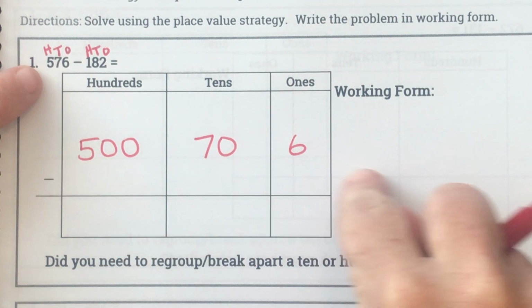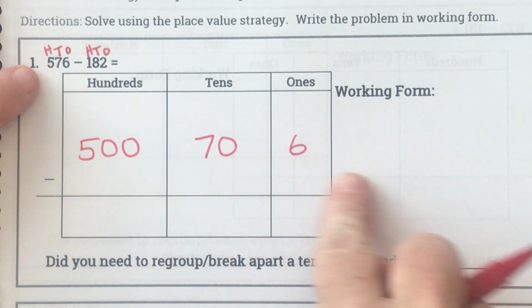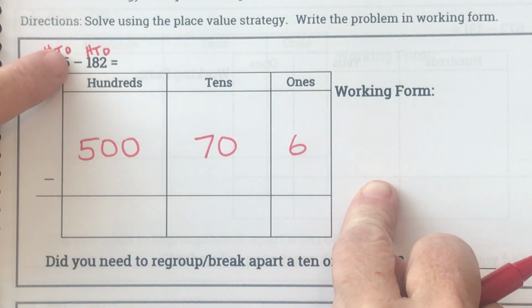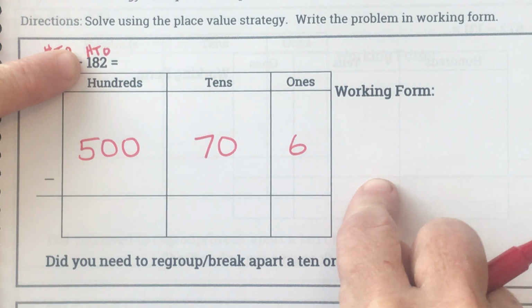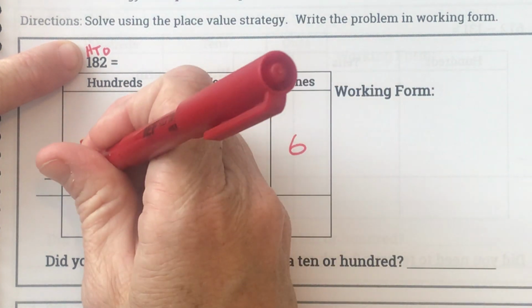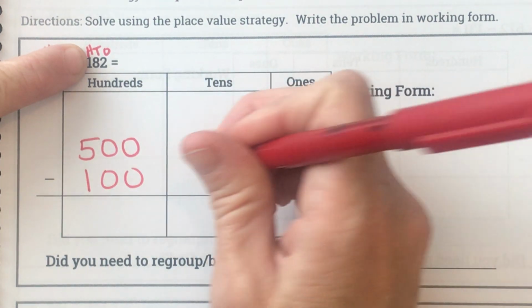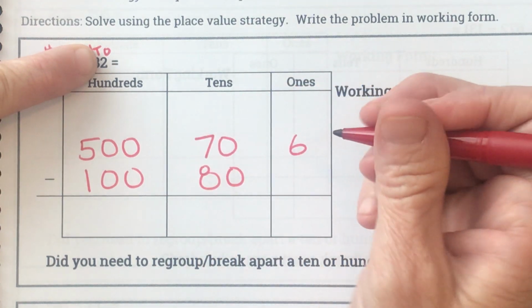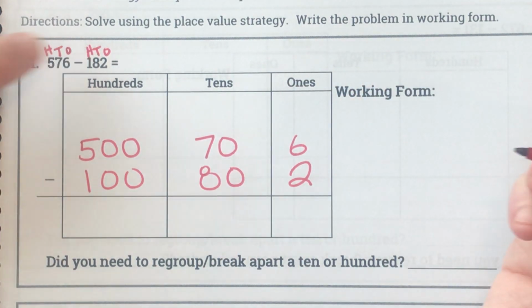That's what we do in the place value strategy. We write it in what we call expanded form. And I'm going to subtract 182, which is 100, 8 tens, which is 80, and 2 ones, which is 2.